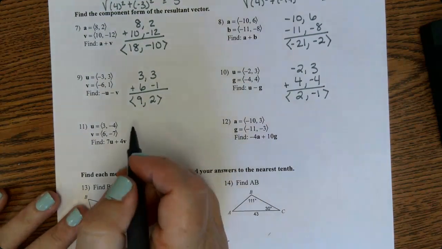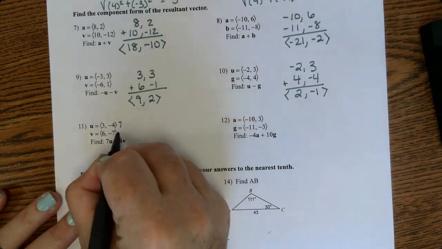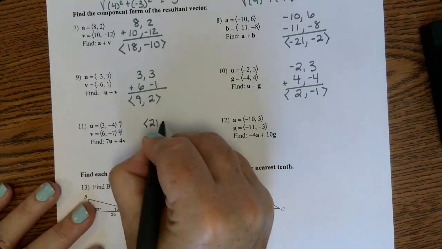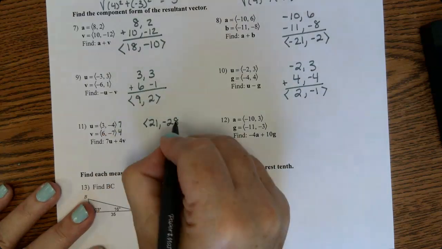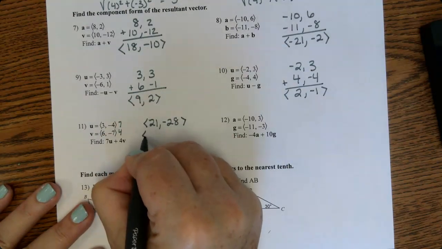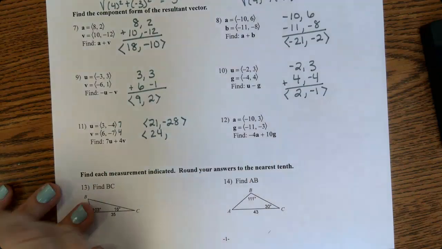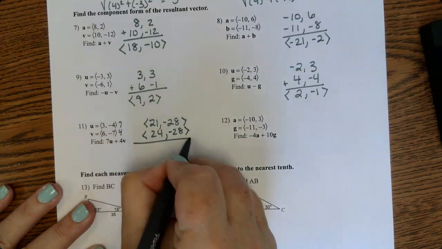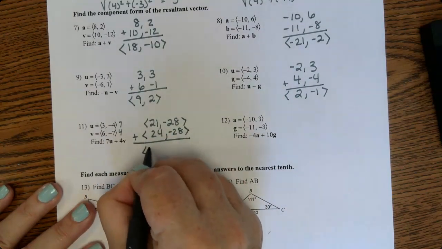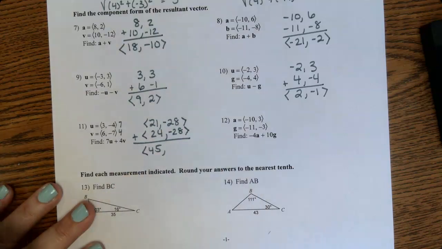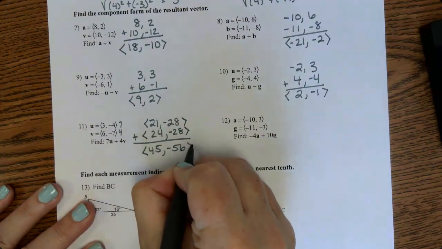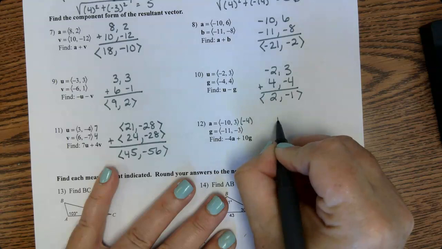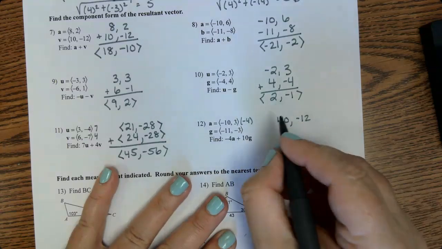Okay, so here we're going to multiply this by 7 and this by 4. So we're going to get 21 and negative 28. And then 24 and negative 28. Now add straight down, so that's 45 and negative 56. Okay. I'm going to multiply it by negative 4, so I get 40 and negative 12.